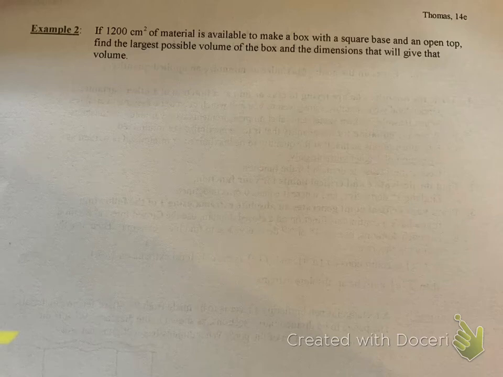Okay, this is section 4.6, and this is going to be part 2. Oops, it won't let me write up there. That's what I'm doing, 4.6, part 2. Okay, so this is example 2.